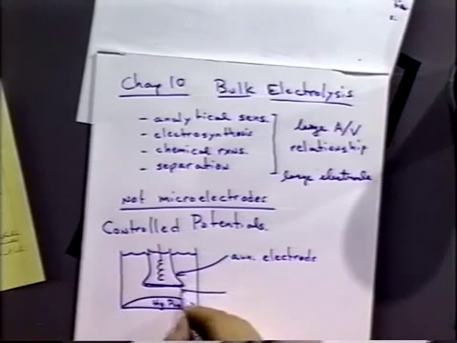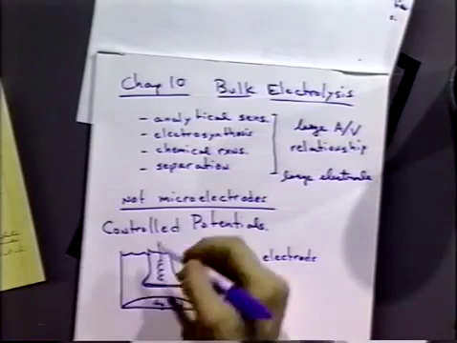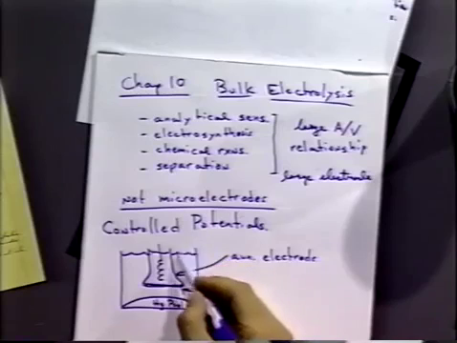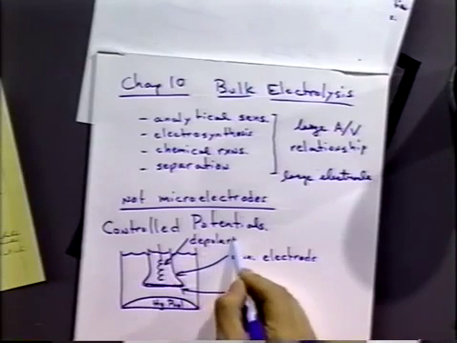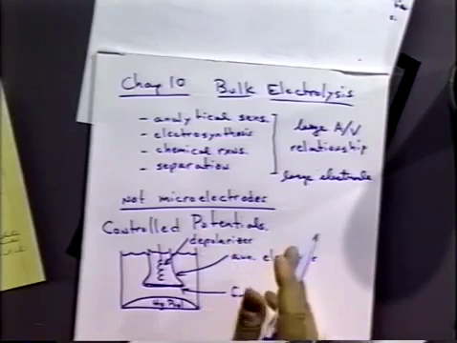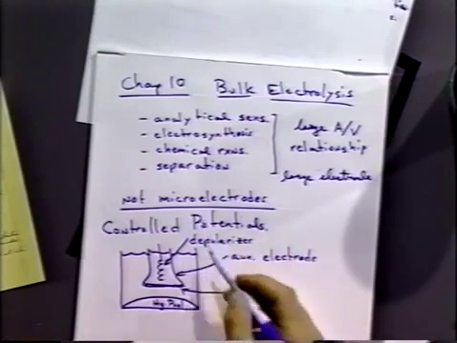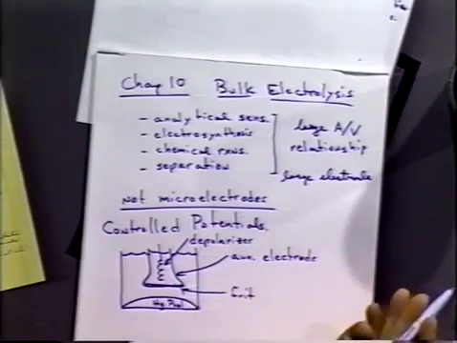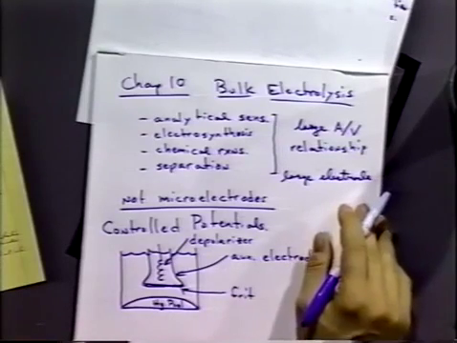So we have a frit here to do that. A frit allows the current to flow between the two electrodes, but not allow the solutions to be mixed. Sometimes we put in what they call a depolarizer. Some solution species that's easy to oxidize or reduce, and that minimizes the overpotential required at the auxiliary electrode. And so instead of making oxygen gas, you might just have some useful reaction occurring in that compartment.